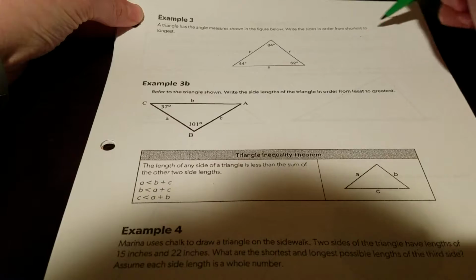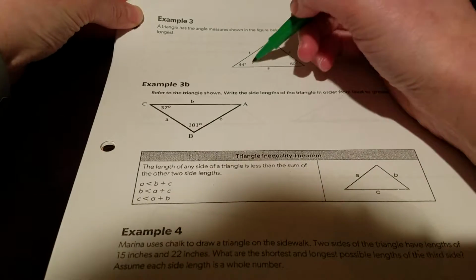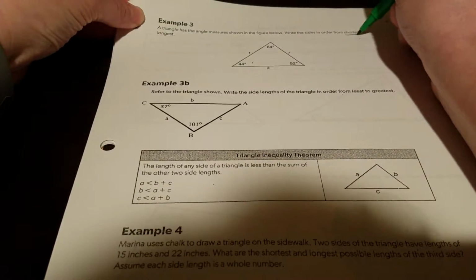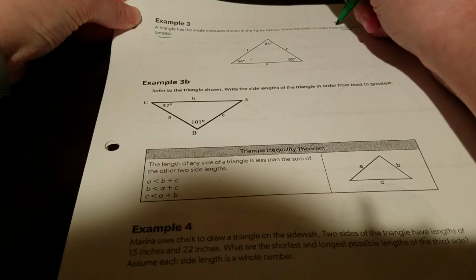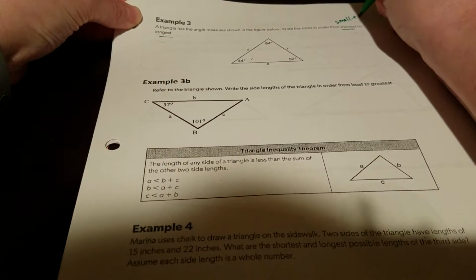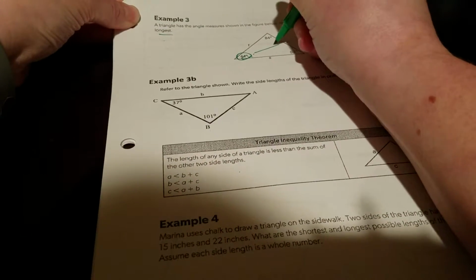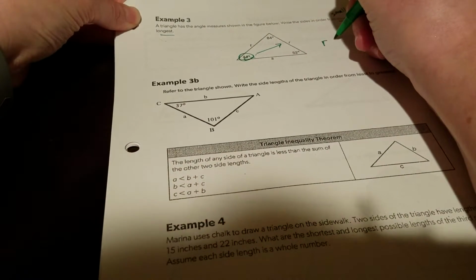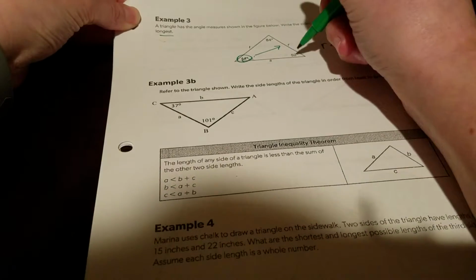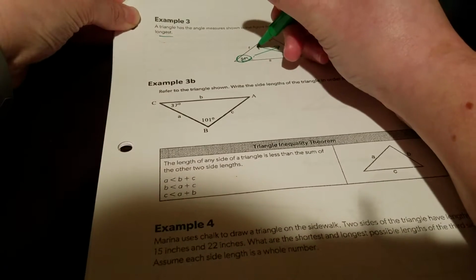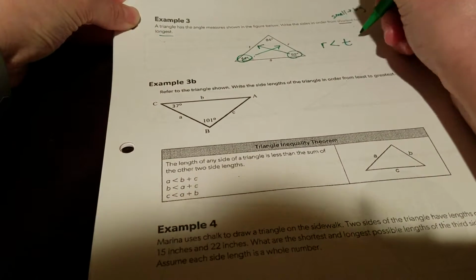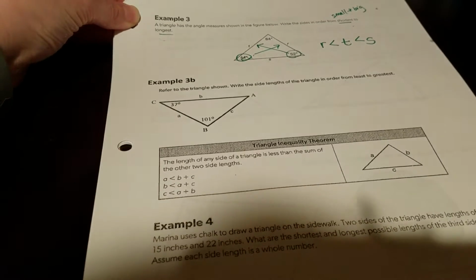Triangle has them, write the sides in order from shortest to longest. So we know the three sides. We're going to go from shortest to longest. So we need the smallest to the biggest. In our case, this is the smallest angle, so R would come first. So R is going to be smaller than this side across from here, which would be smaller than T, which is going to be smaller than S.